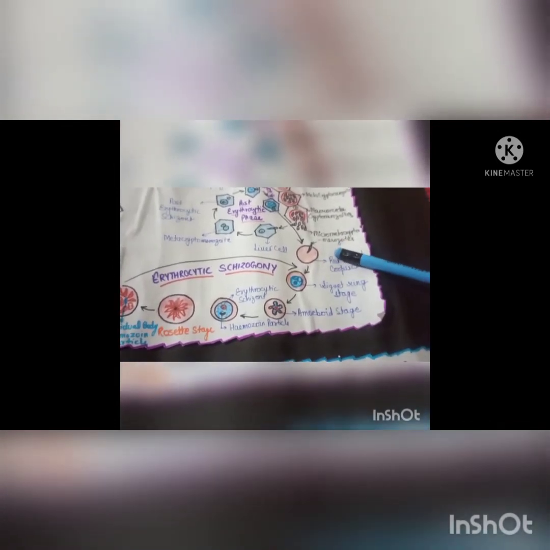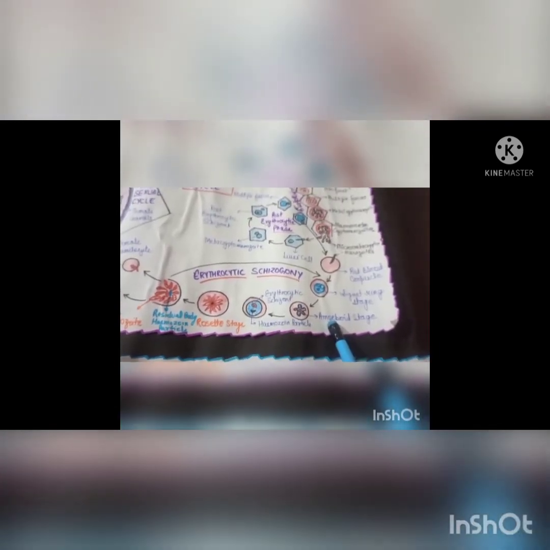Inside the red blood corpuscle, the parasites become rounded and grow, feeding on the cytoplasm of the corpuscle. During the growth period, it is known as a trophozoite. The trophozoite develops in the body a large vacuole which pushes the nucleus to one side. This makes the trophozoite look like a signet ring, the signet ring stage. With further growth, the vacuole disappears and the trophozoite becomes irregular, and this is known as the amoeboid stage.